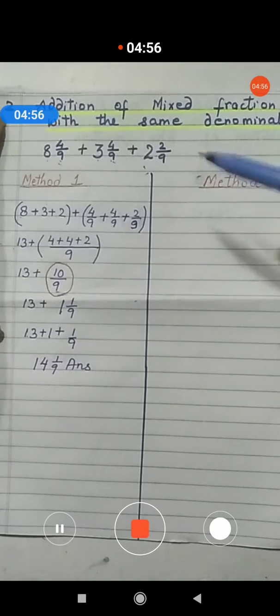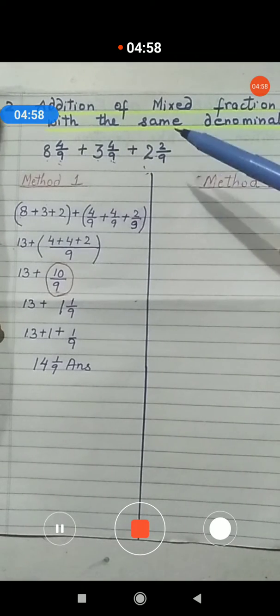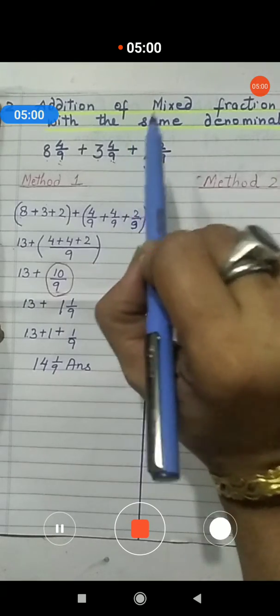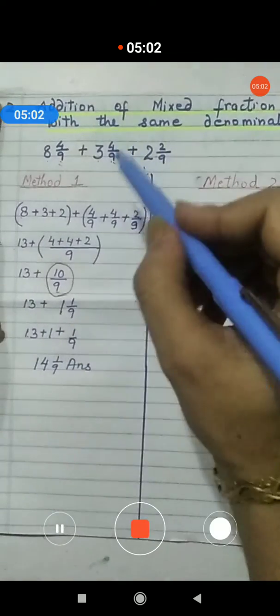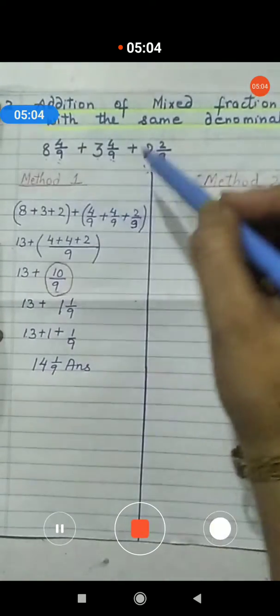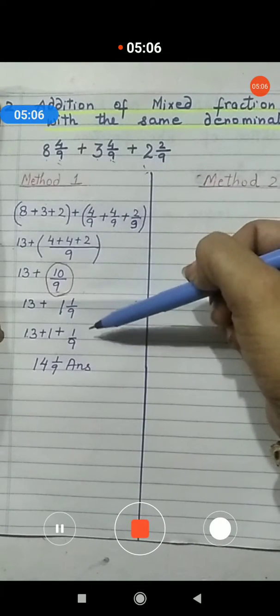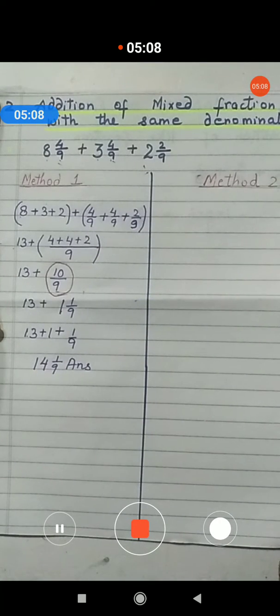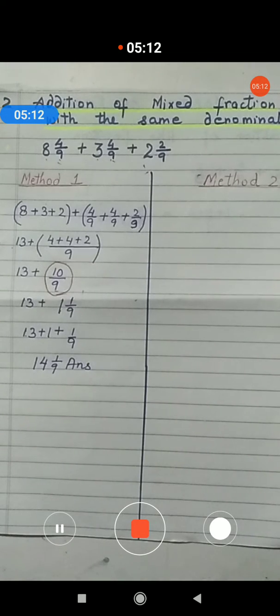In this method we have separated the whole numbers and the like fractions, and we have solved them separately, and after that we have combined them. So this is your first method. Now let's come to the second method.